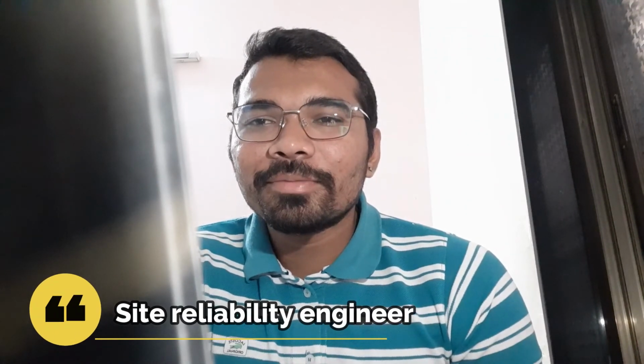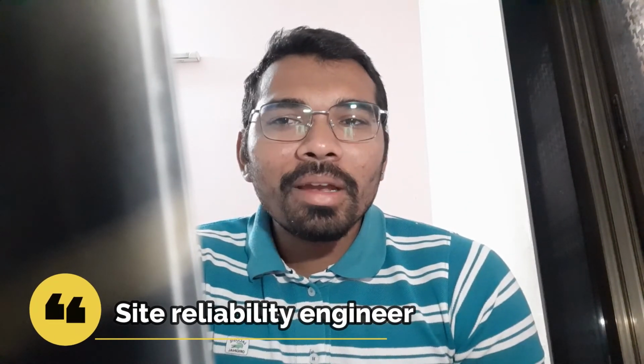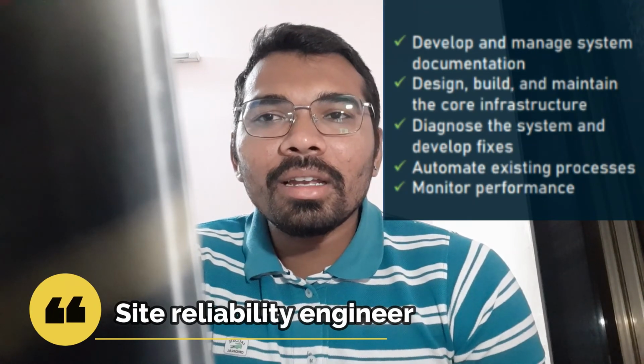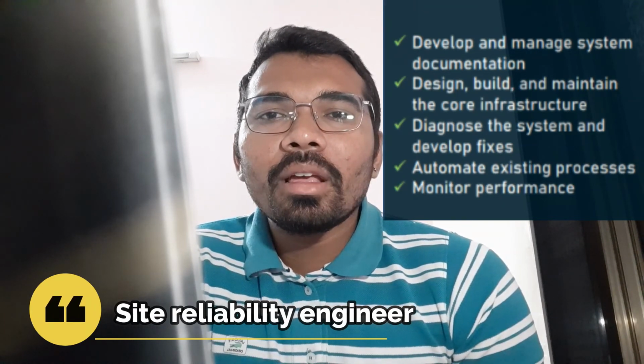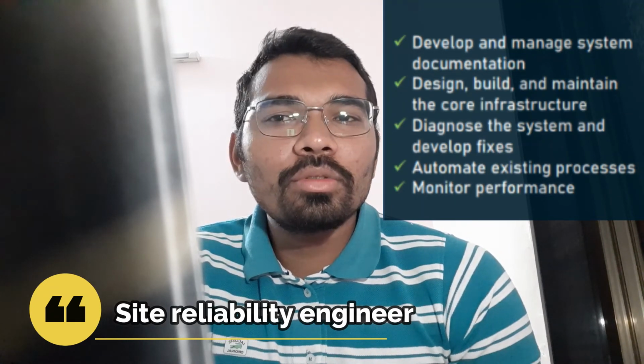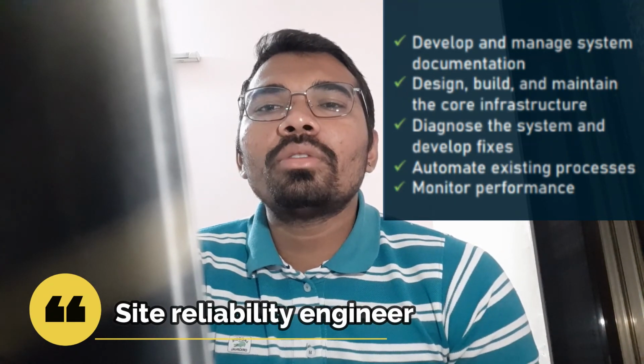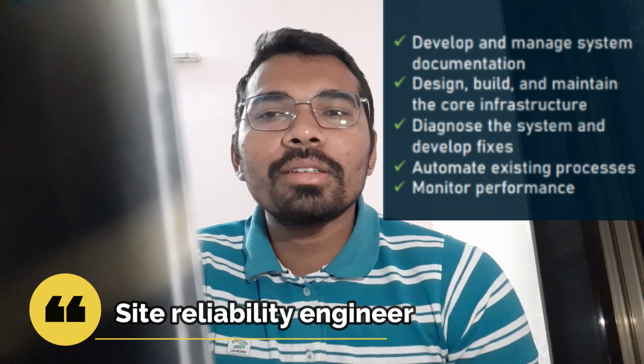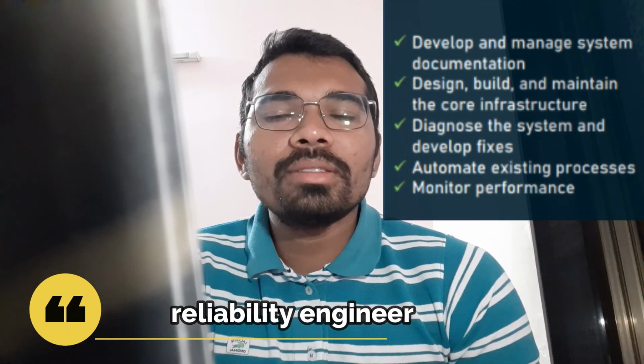Let's move on to the first highest pay scale job, site reliability engineer. Guys, the primary duties of a site reliability engineer is responsibility for system performance. They routinely monitor, troubleshoot and implement solutions to ensure that a system or network is running optimally in a business setting.